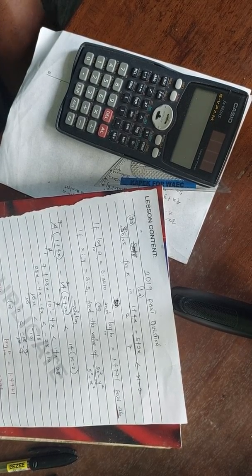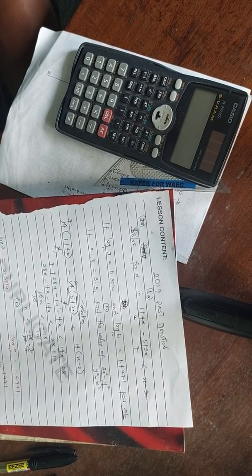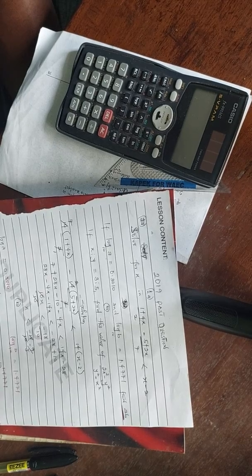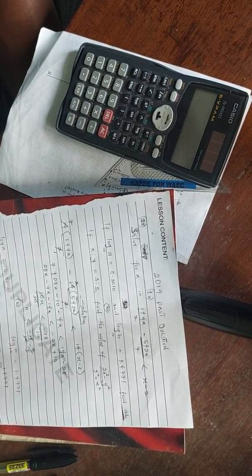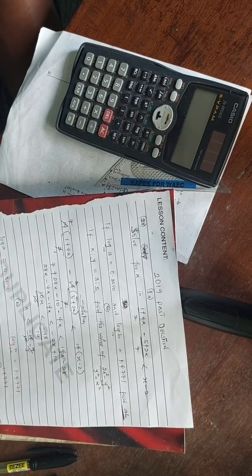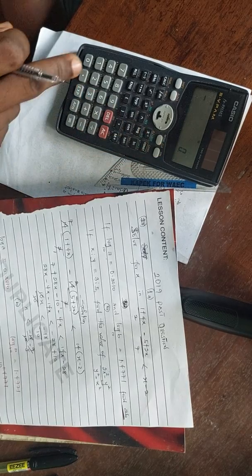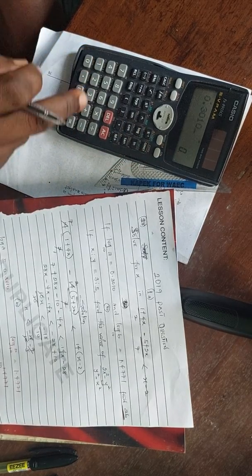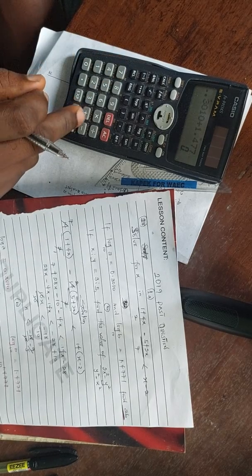Then you also apply the laws of indices here. Common base, so add the powers up. You have 10 raised to the power 0.3010 plus 1.4771.